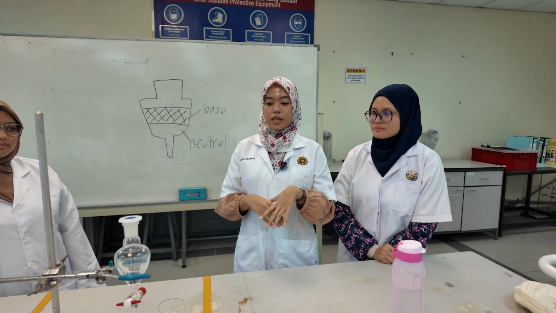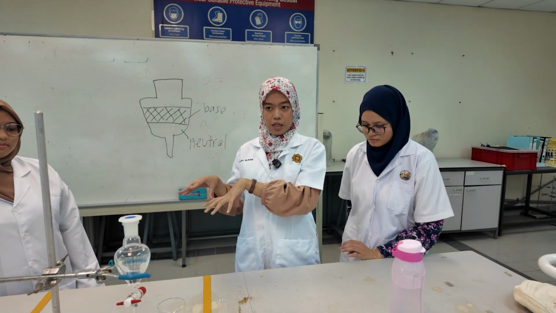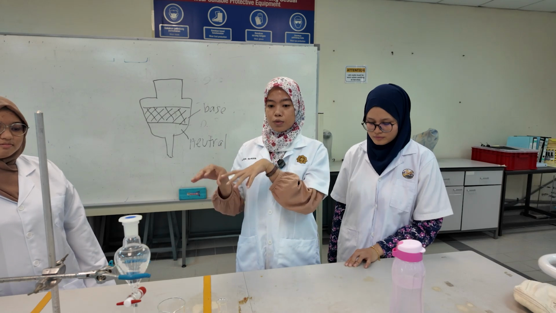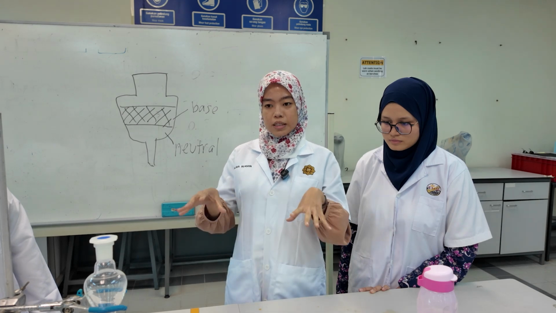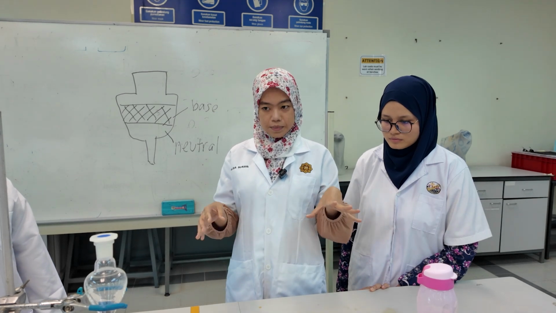The first example is in the petroleum industry. They have extraction towers, which are used to separate aromatic compounds such as phenol and aniline from the wastewater or the crude mixture.